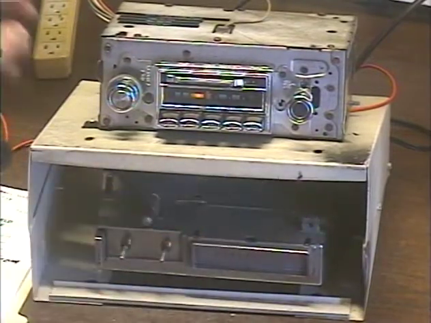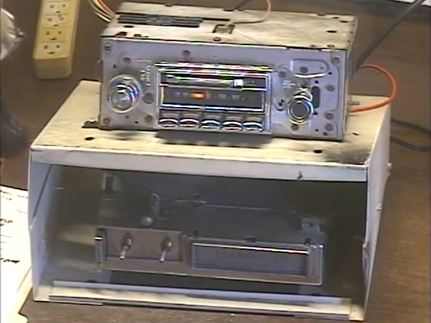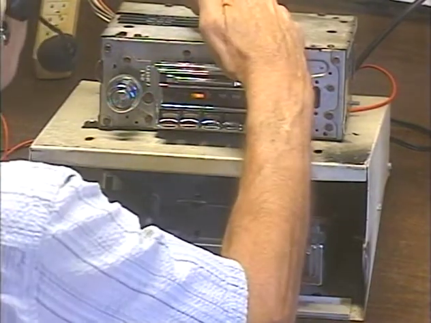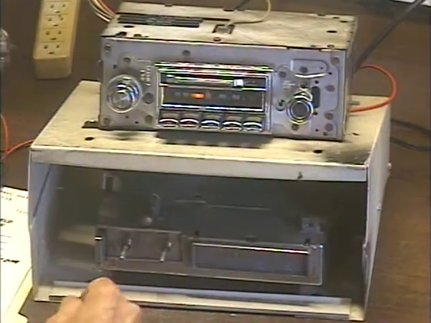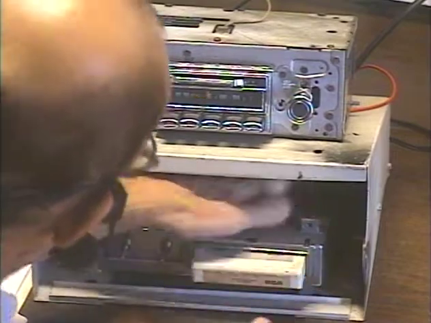Pull the tape out, radio comes right back on. So that takes care of everything. Got a good dial light there. Yes, we do, dial light works. And that little light comes on when you hit the 8-track. Let me make sure of that again. Yep, here we go.